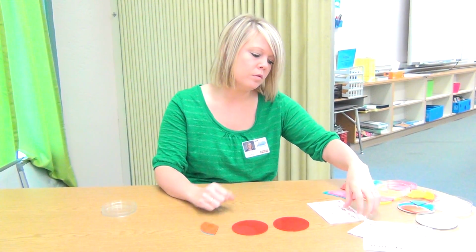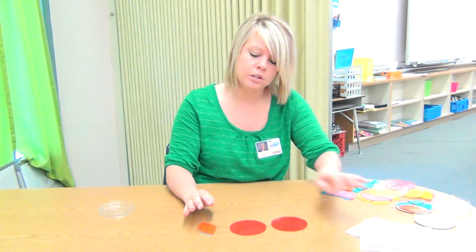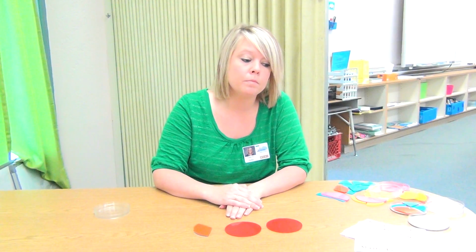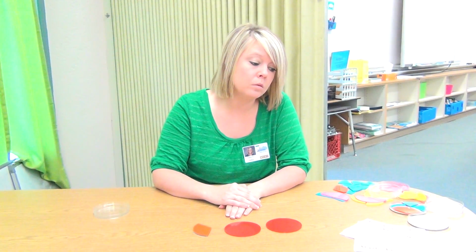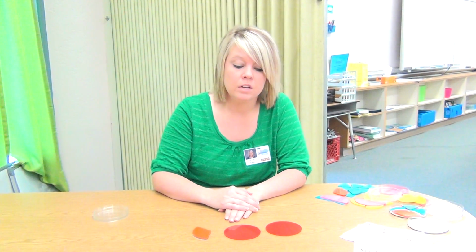So there were several applications to using fraction circles. I use them often in my 4th grade classroom, and they could also be used at a 5th grade level, or at a 3rd grade level, introducing fractions just to see what they look like and how to introduce mixed numbers.